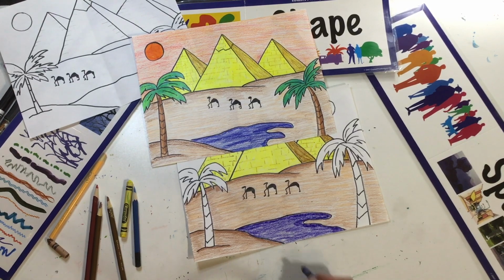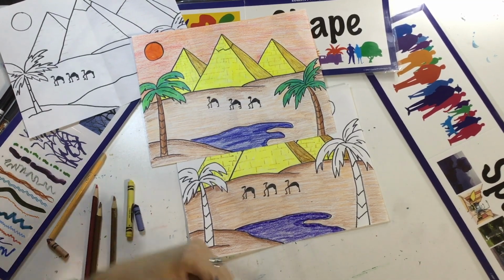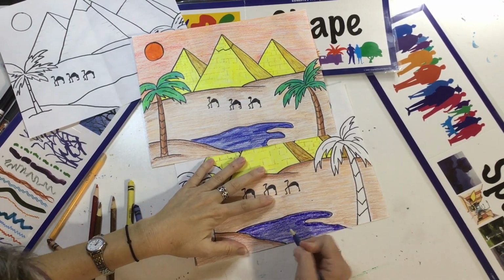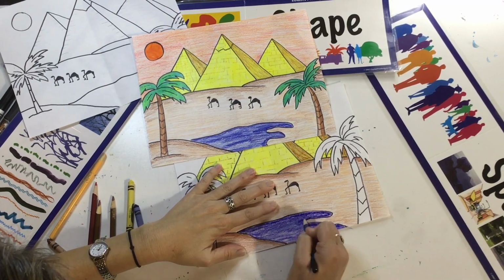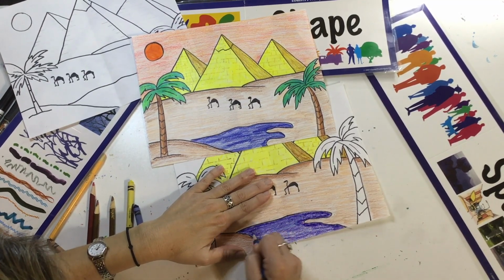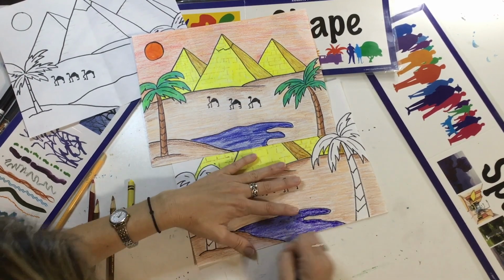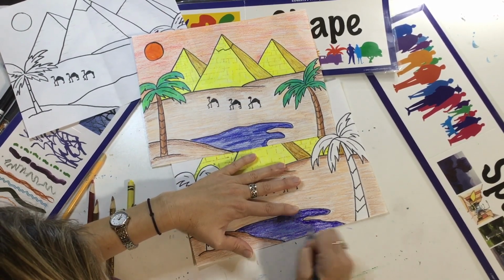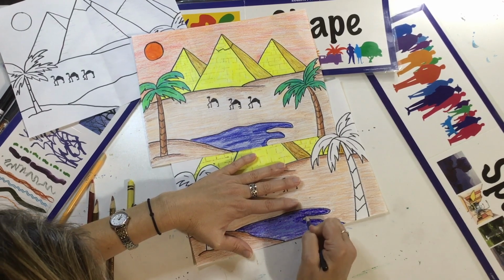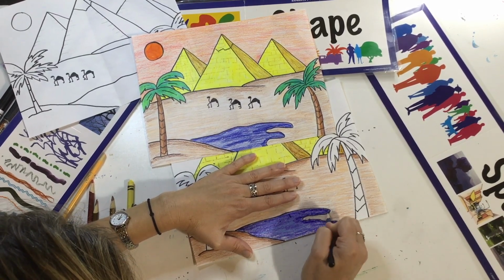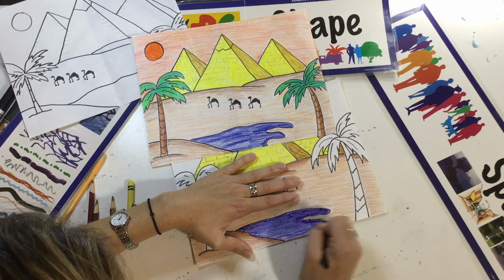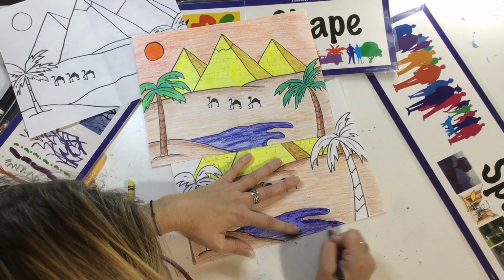Okay, so that's one layer of blue. You can experiment and see what happens if you add pencil right on top of your crayon. Ooh, that's kind of cool. Check it out. It's filling in more of the space. You want to cover up as much of the white as you can. Oh, I like this effect. So this is a pencil on top of the crayon.